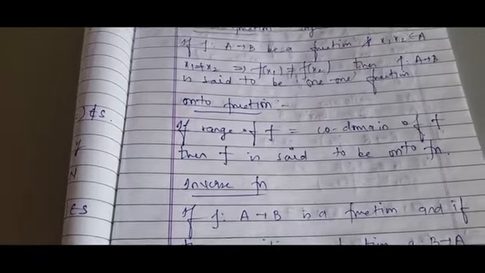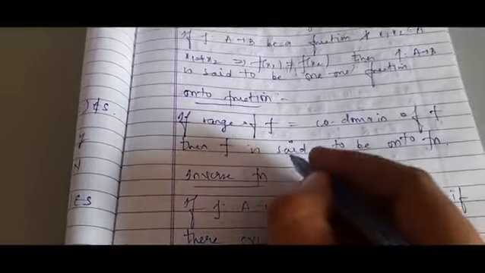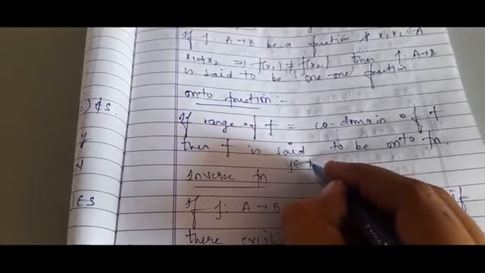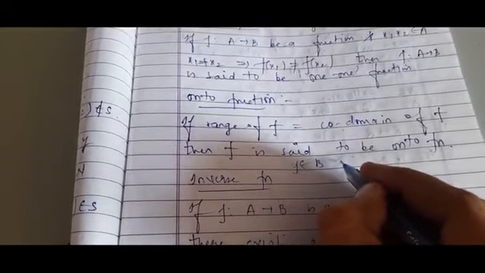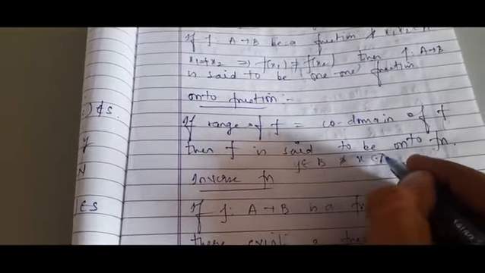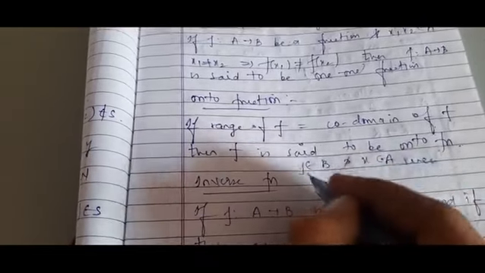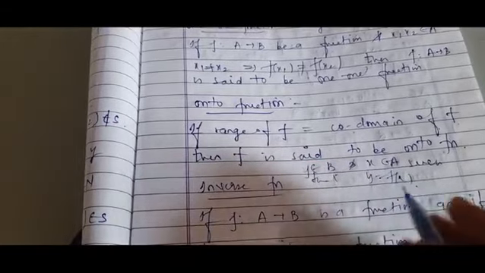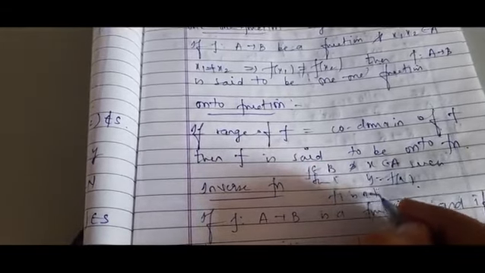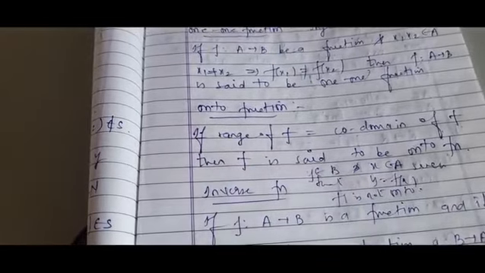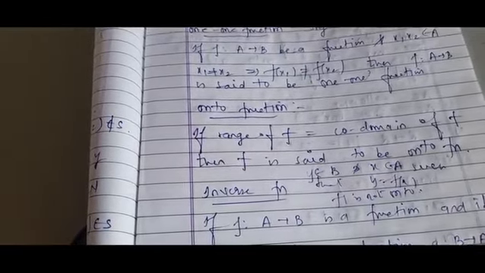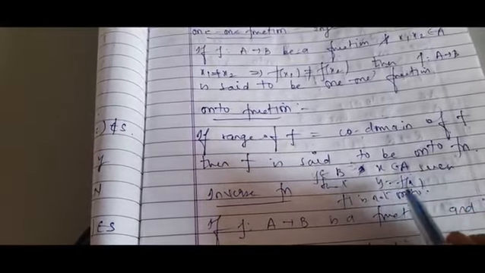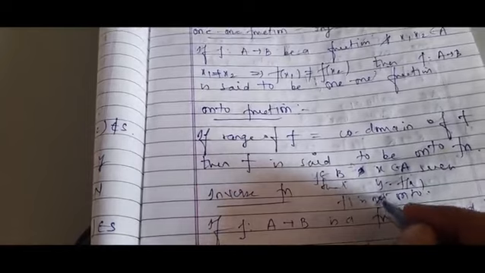If there does not exist x belongs to A such that y equals f of x for some y belongs to B, then we say that f is not an onto function. Or we can say if for every y belongs to B there exists x belongs to A such that y equals f of x, then f is an onto function.